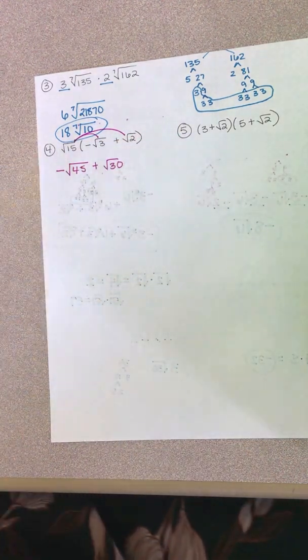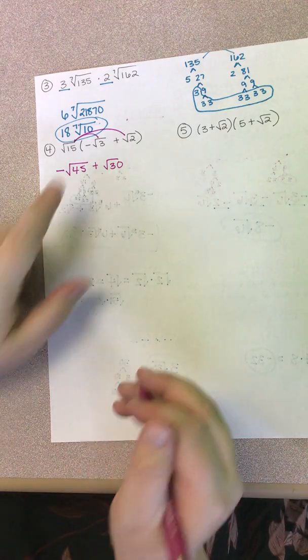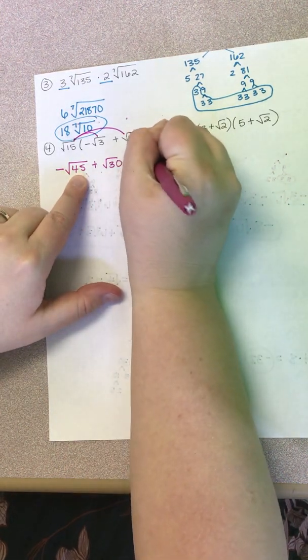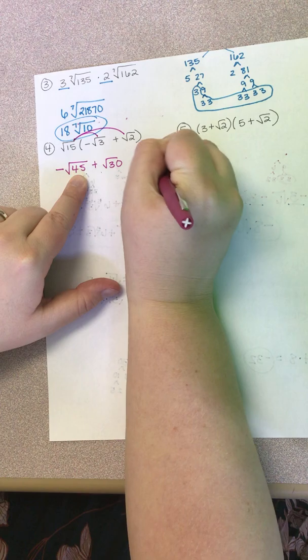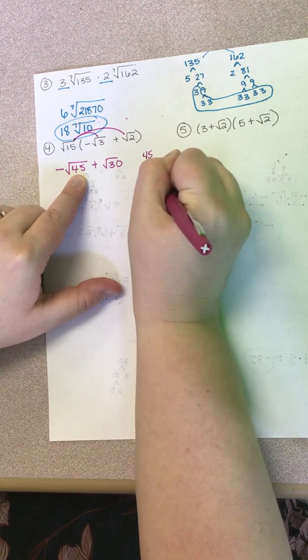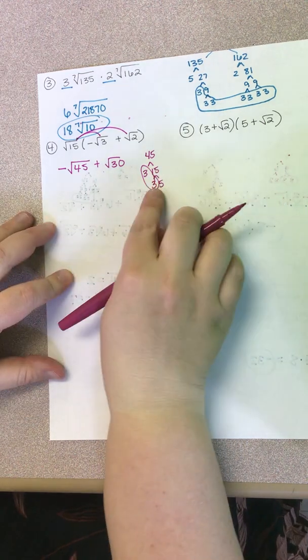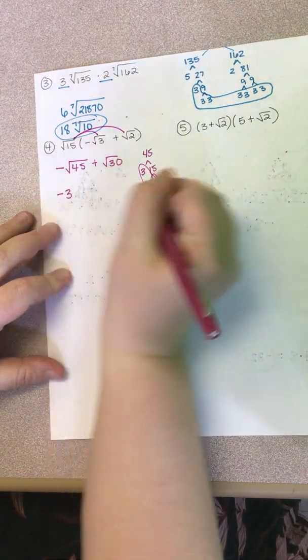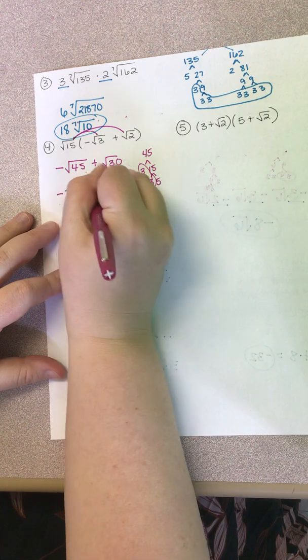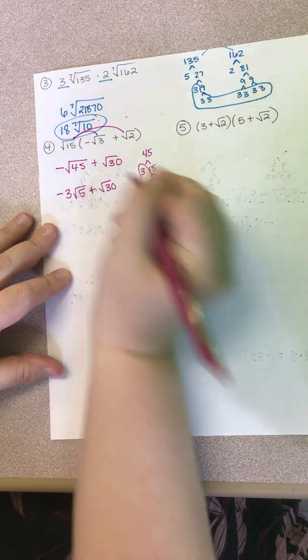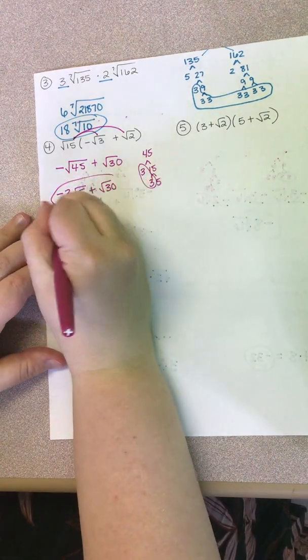We already tried to break down 30 on the front, so we know it doesn't break down, but you should try 45. And 45 breaks down into 3 and 15, and then 3 and 5. So I have a pair of 3s. I can take out a 3 and leave that 5. And then just leave it with a plus square root of 30.